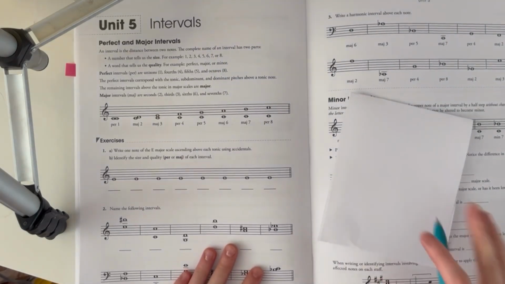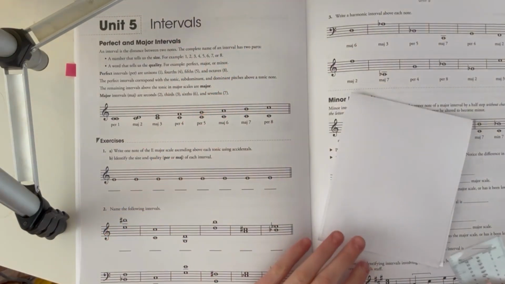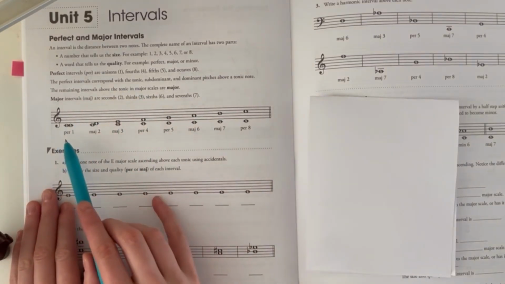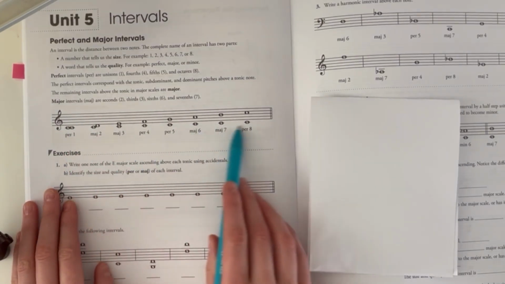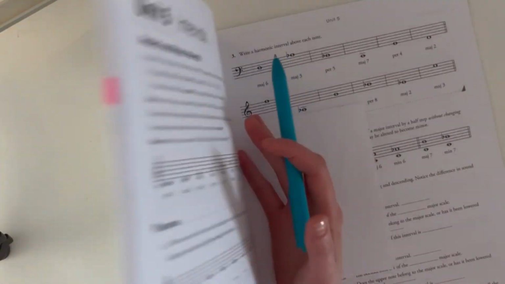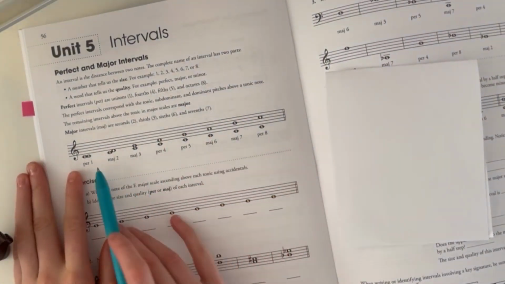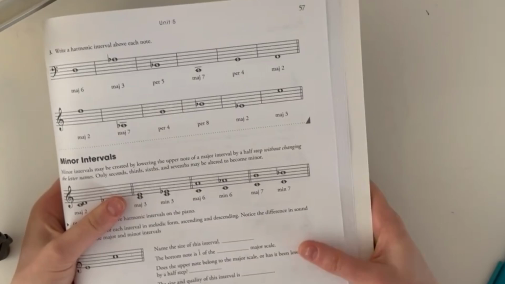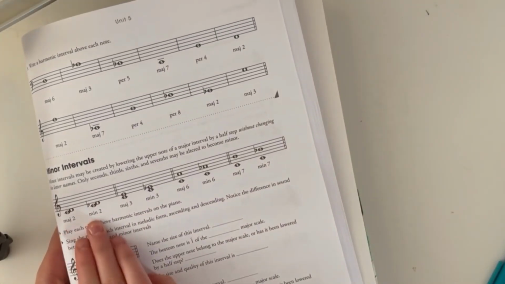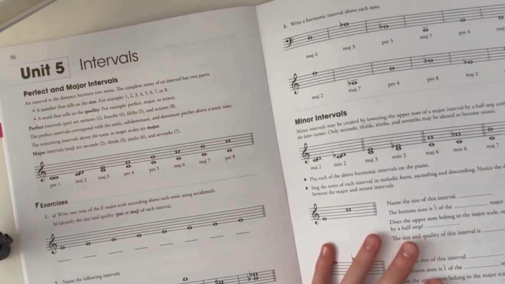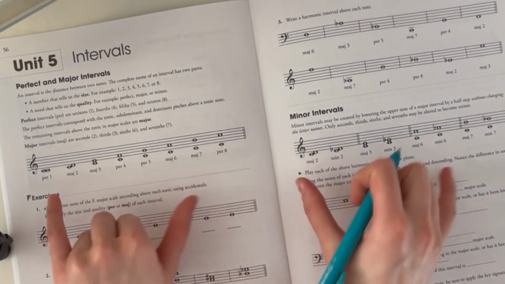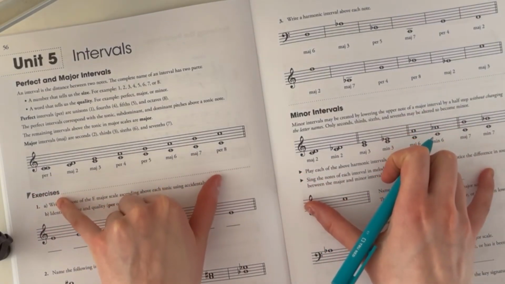Now here's an example of how to apply what you just learned when you're learning theory. The problem with a lot of theory programs is they won't give you full context. This, for example, is level 5 of RCM, and it's showing you your perfect and your major intervals only here. Then separately, they're showing you your major and minor intervals. So what they've done is they've taken it all out of order, and this is often why students get confused when they're studying theory, because they've taken the context away and split it into different sections.